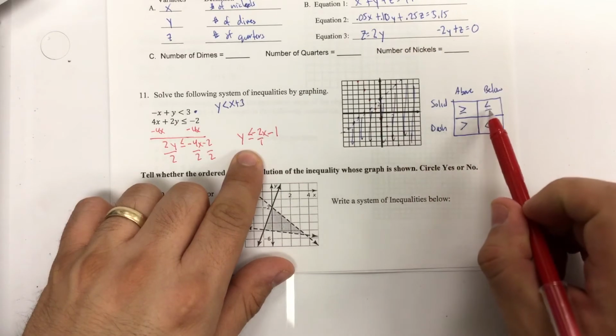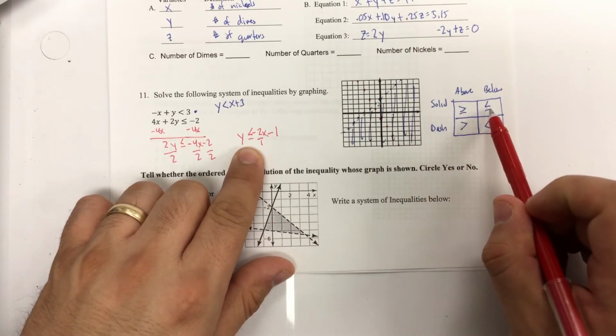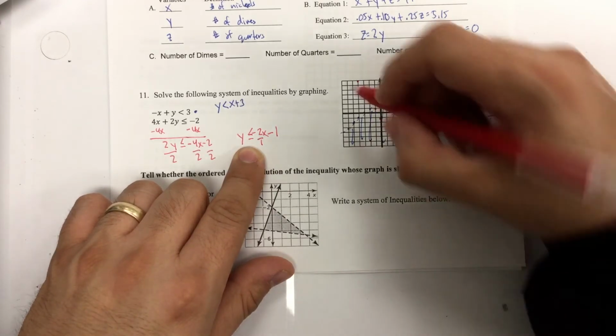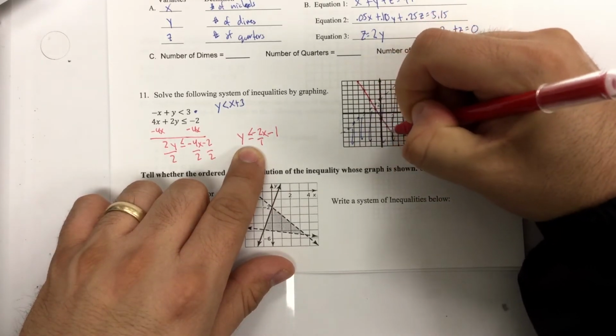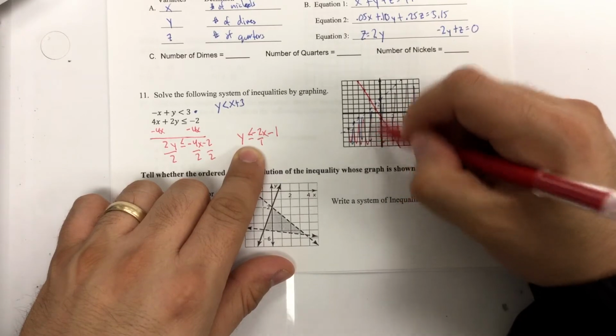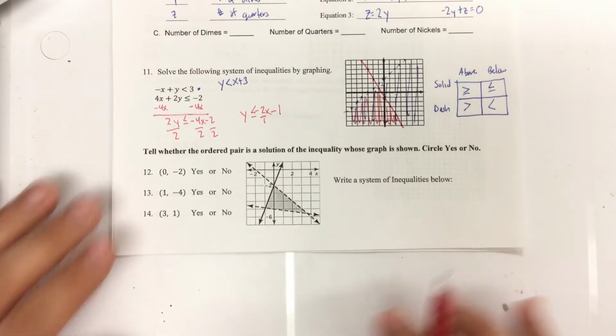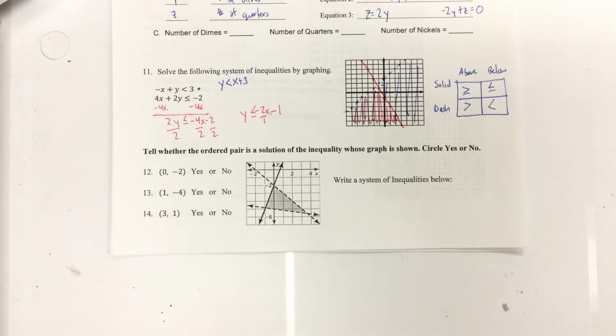So we go over here. We see that it's this symbol here. So it's less than or equal to, so it's going to be shaded below, and the line will be solid because there's an equal bar. So your double shaded region is your solution set to the system of inequalities. All right, now to the next one.